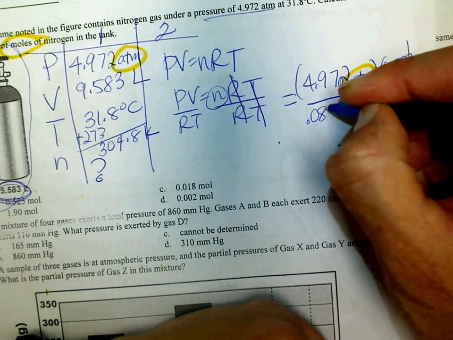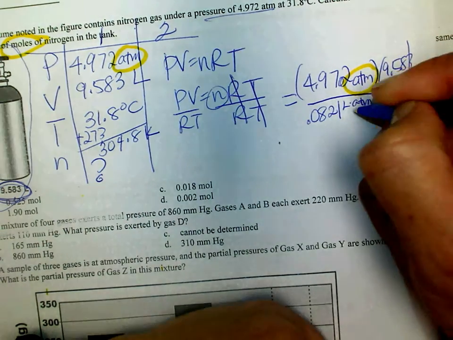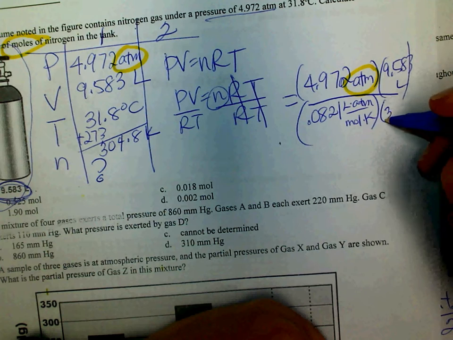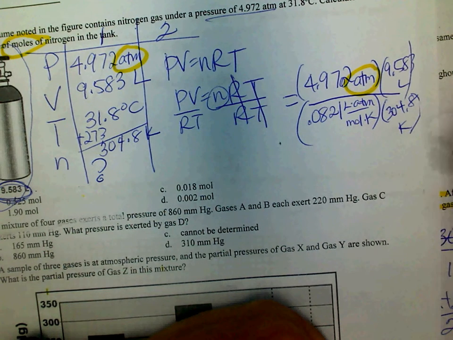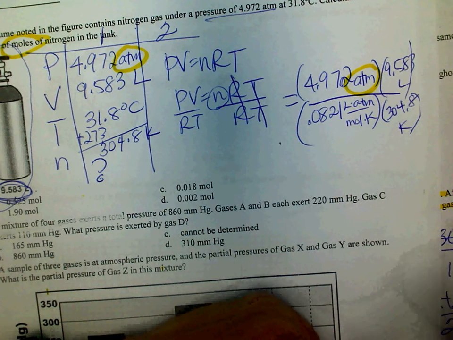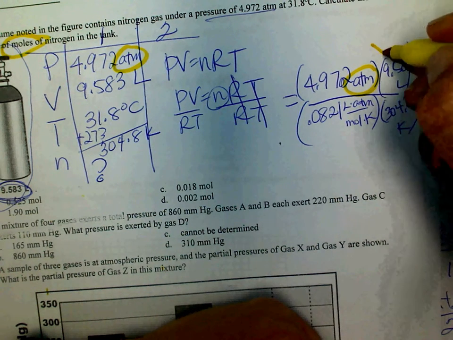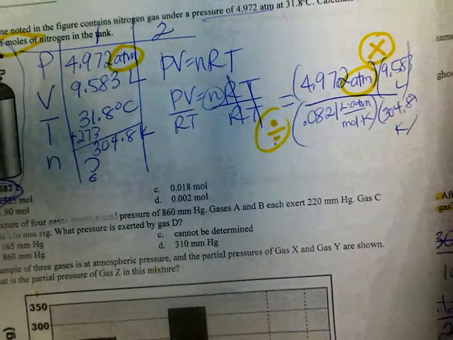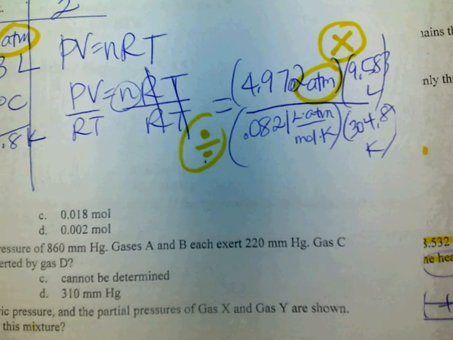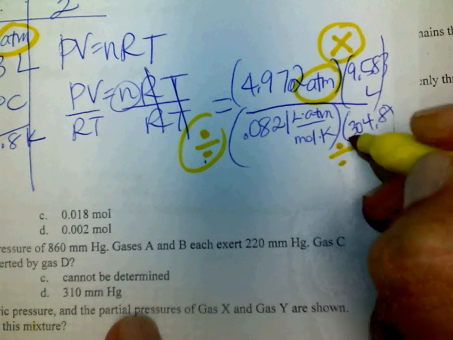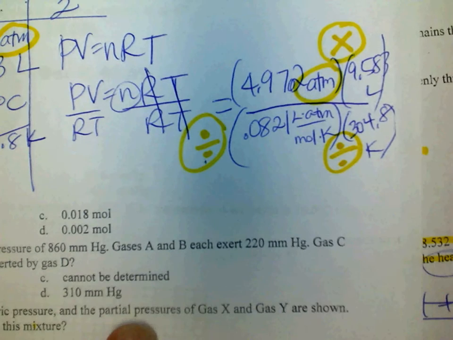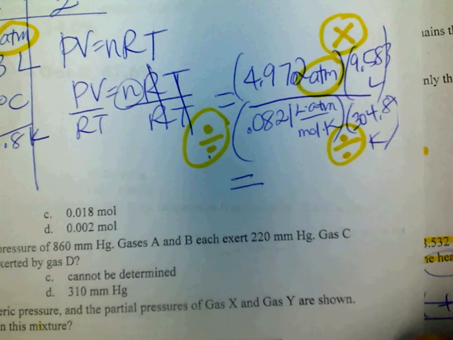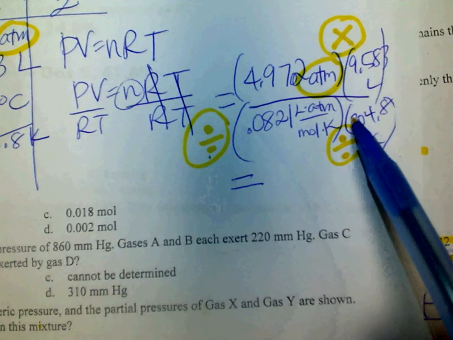So I'm going to write R exactly like it's written on the green sheet. I'm going to do my new and improved Kelvin temperature. And what do I do here? I'm multiplying my numerators, and I divide by both of my denominators.